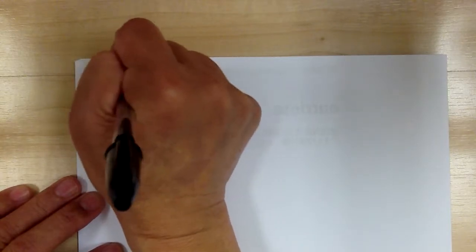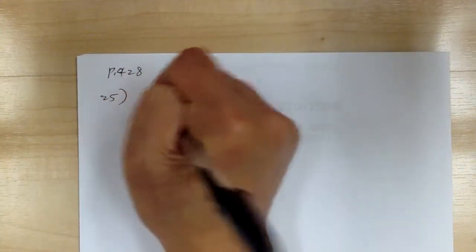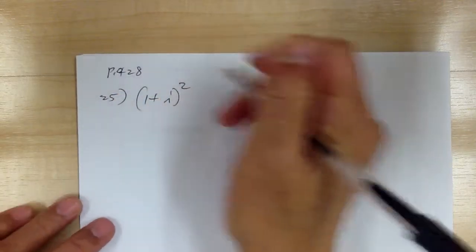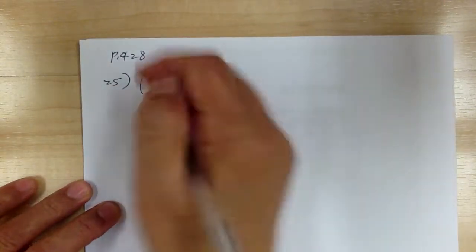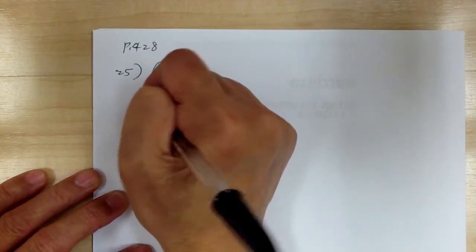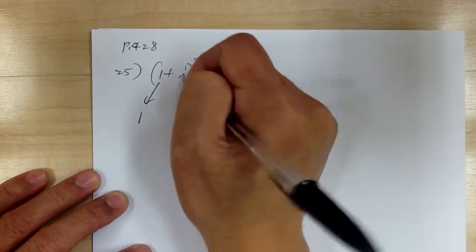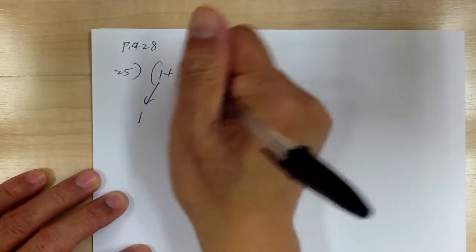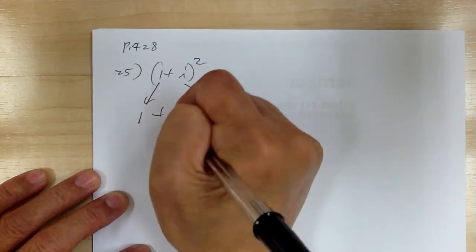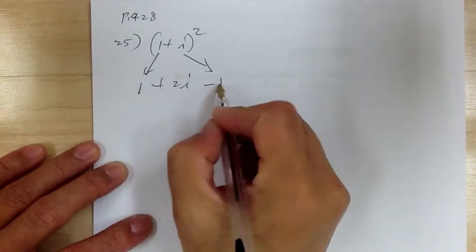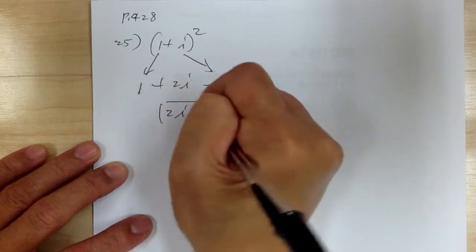Okay, let's go to number 25. Okay, 1 plus i squared. So when you have a perfect square, you square that, you get 1. You square that, i squared is -1. And the middle term is 2 times all this together, so it will be plus 2i. And so this cancels out, so the answer will be 2i.